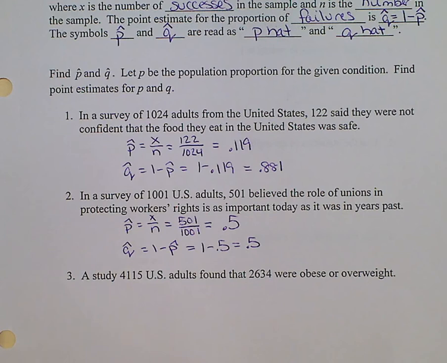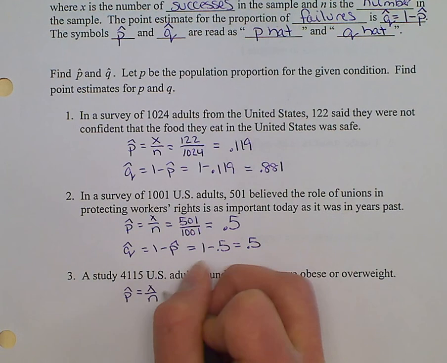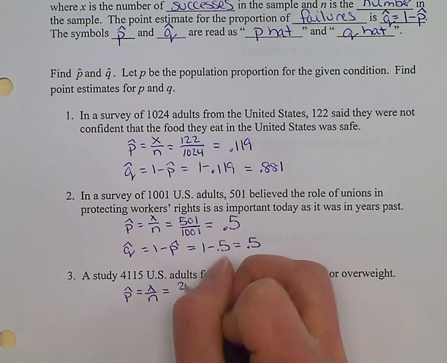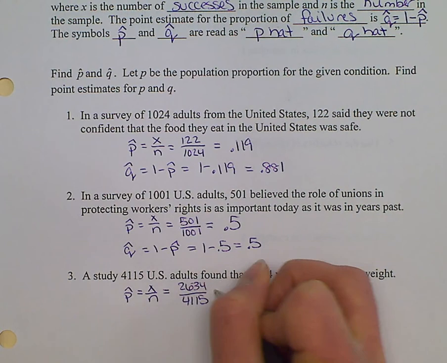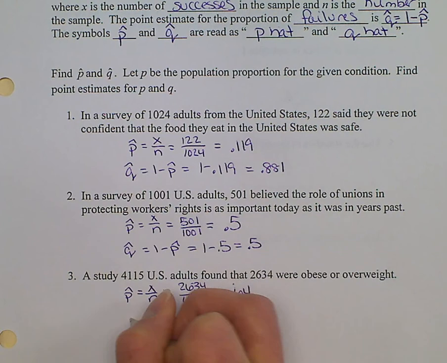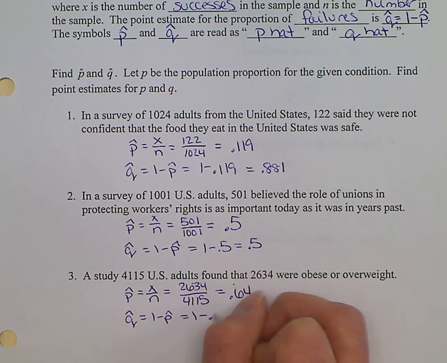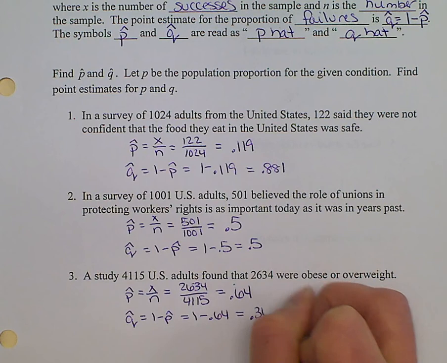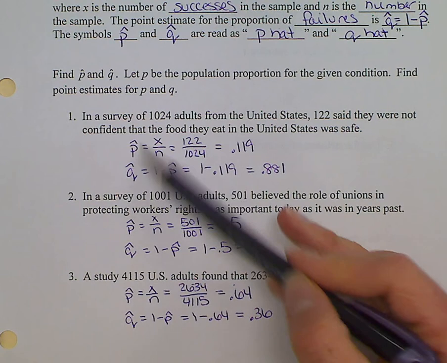Number 3, P hat is X again divided by N. And we get 2,634 divided by 4,105. And we get 64%. So Q hat, again, is 1 minus P hat, 1 minus 0.64, gives us 36% for Q hat. Okay, very easy. And there will be a question on the test where you do have to calculate both P hat and Q hat.